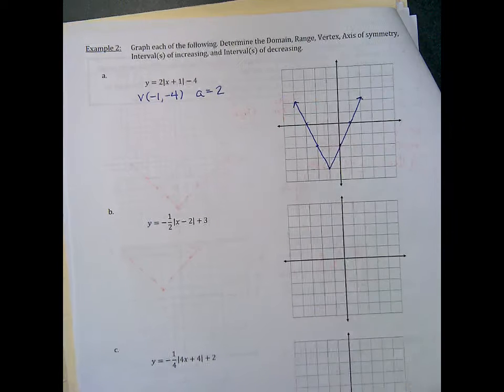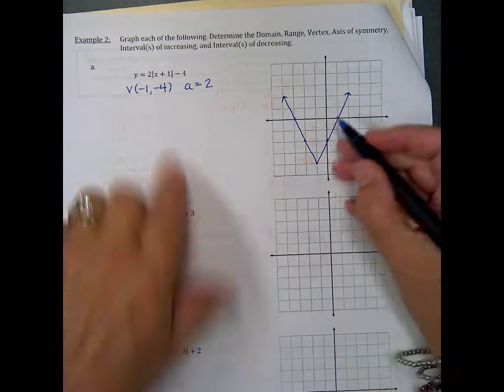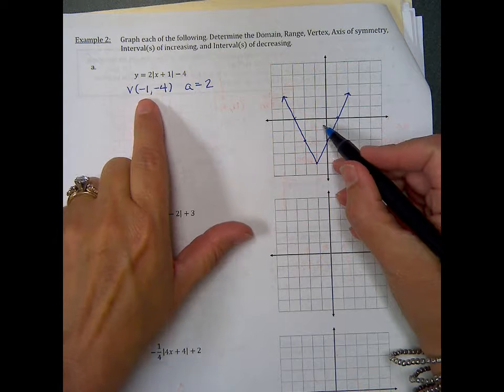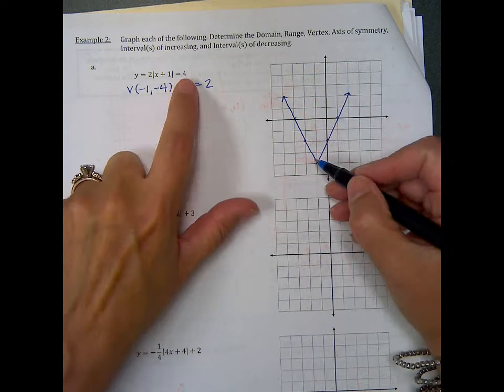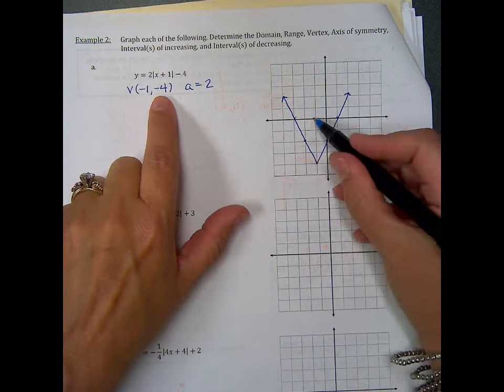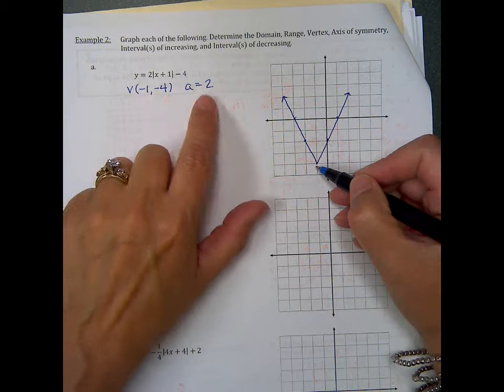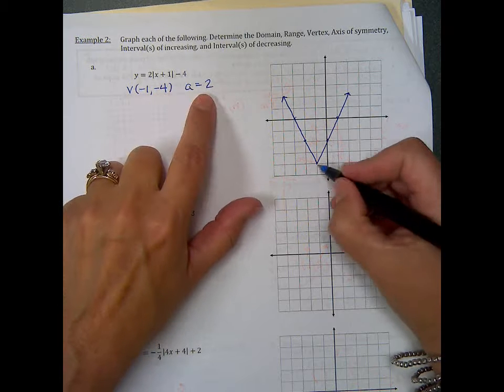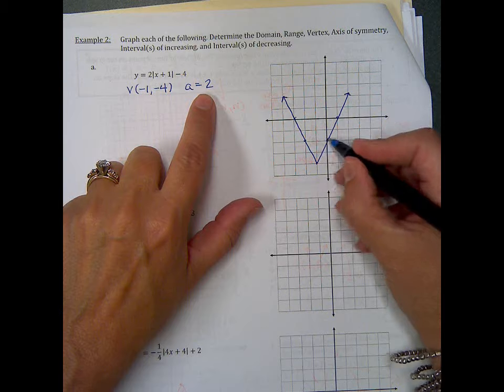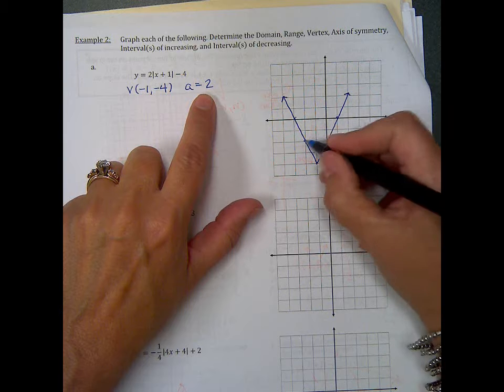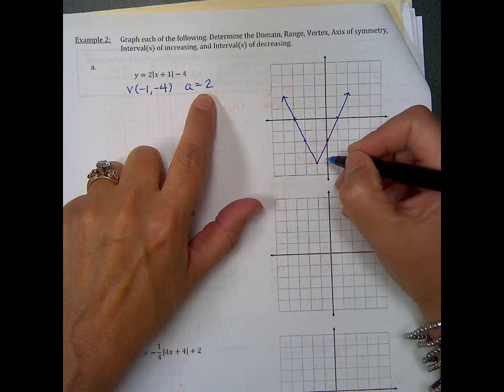All right, so your graph should have looked like this. Your vertex, opposite sign of what's with x, same sign as what's on the outside, is (-1, -4). Your slope, upward facing, up 2 over 1, up 2 over 1, and up 2 back 1 to get the negative slope on the other side.